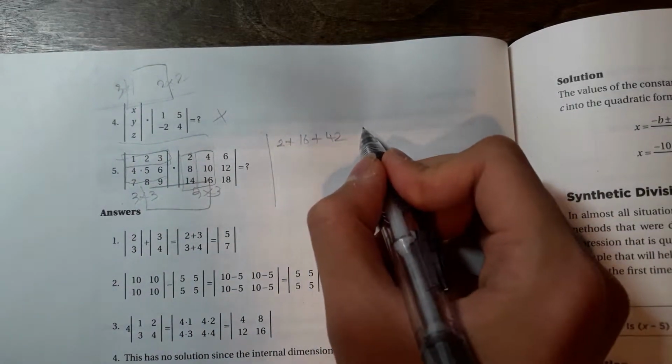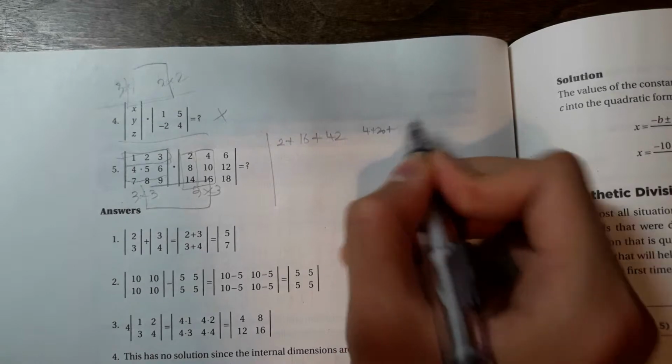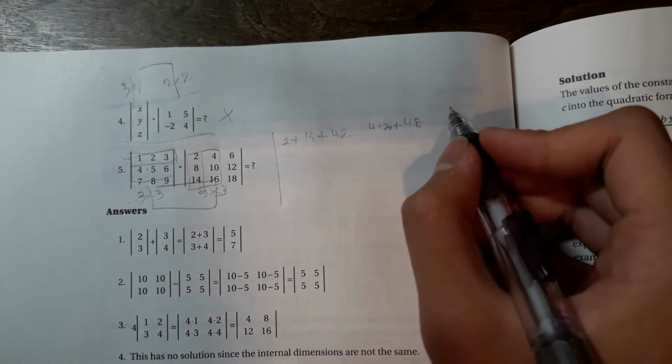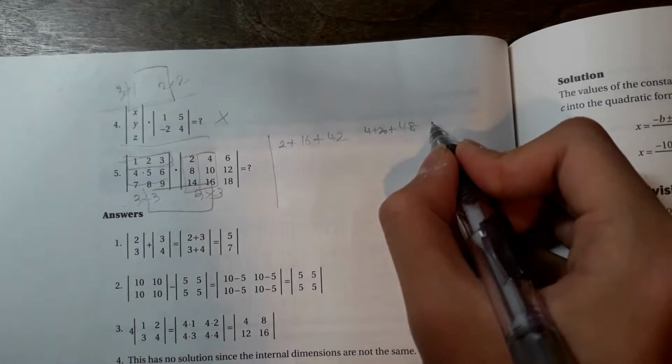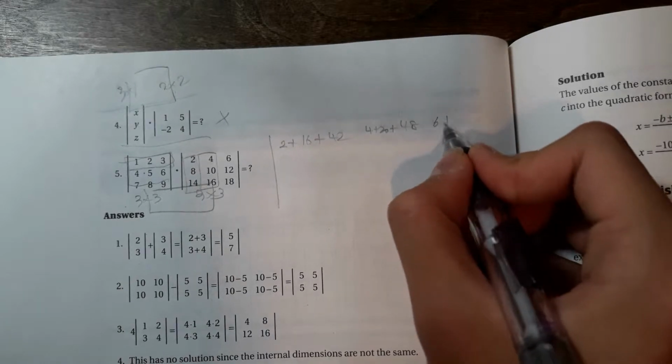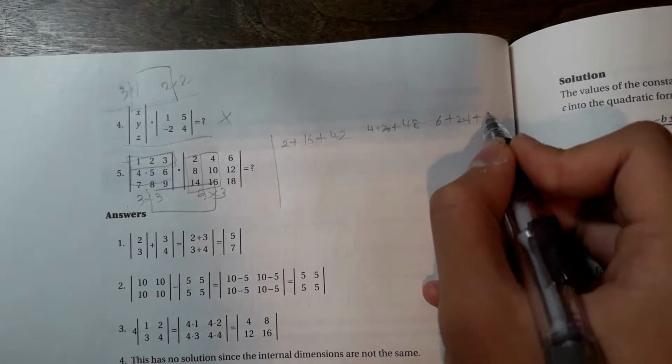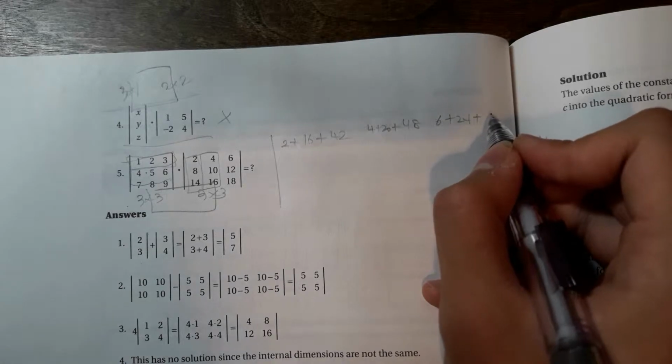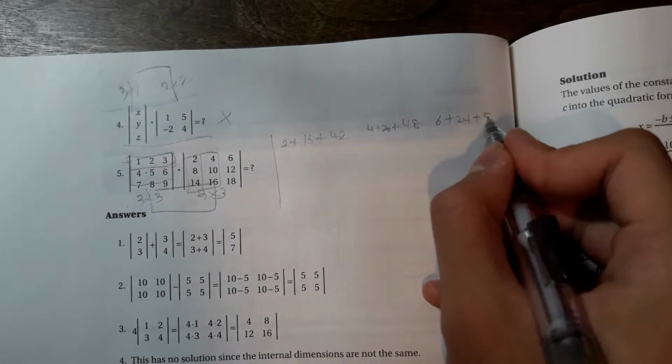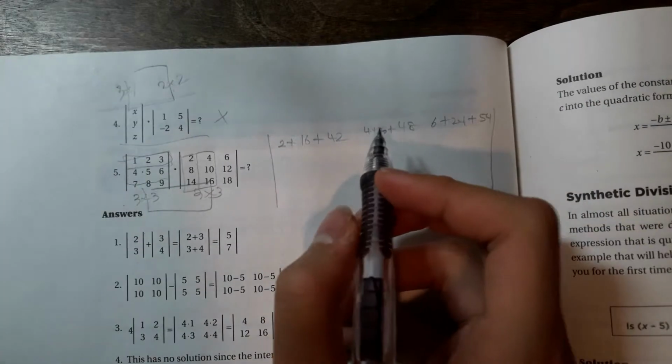So 4 plus 20 plus 48. And the last column, 6 plus 18 times 3, 36, 44, 54.